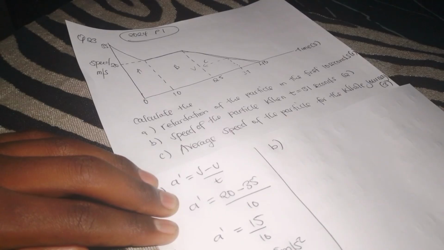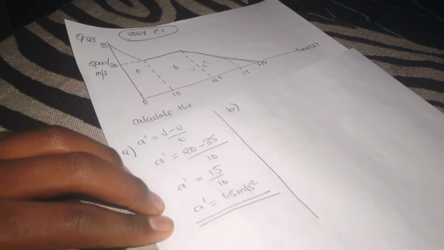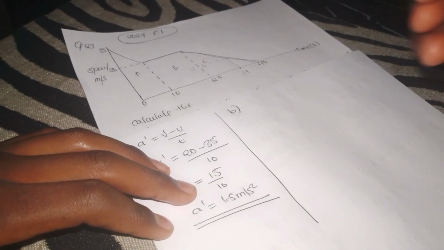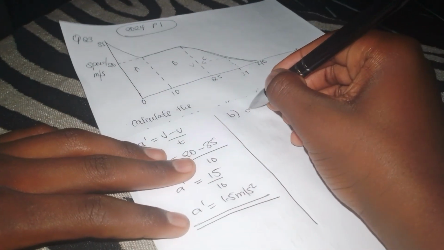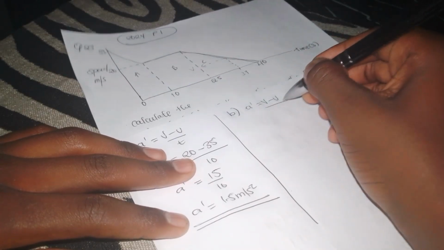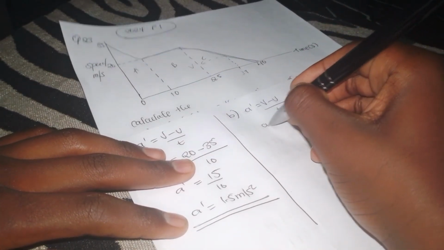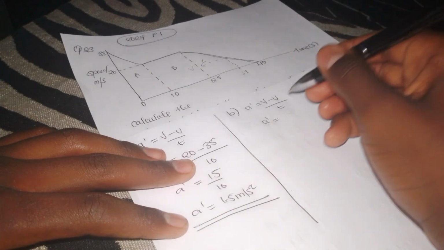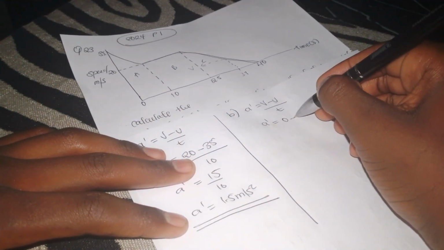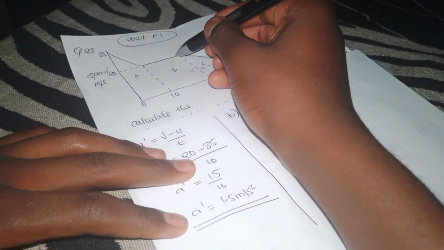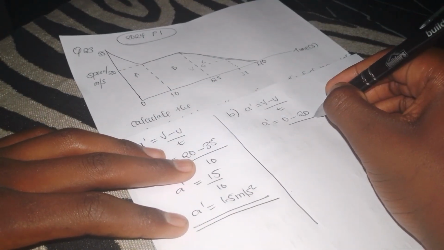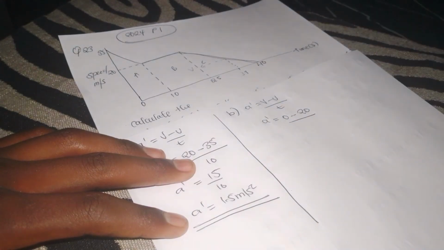Okay, so we use what we have to find what we don't have. So in this case, retardation is equal to final velocity minus initial over time. Our final velocity is 0, then our initial, it started from 20, so 20 over 40 minus 25, that's 15.